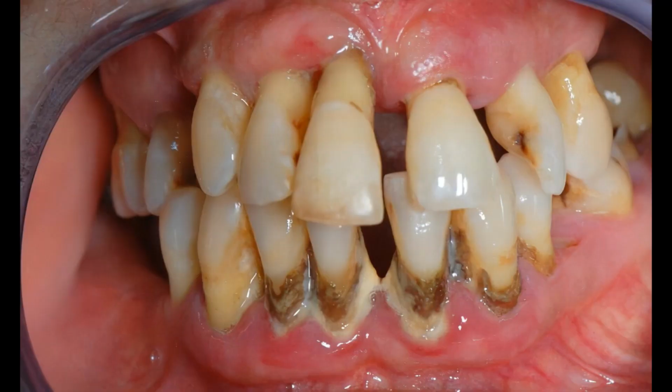So to give you an idea of what that would look like, here's an image of a person with some periodontitis. You'll notice in that image that the gums aren't healthy.